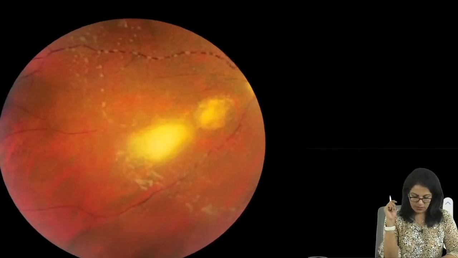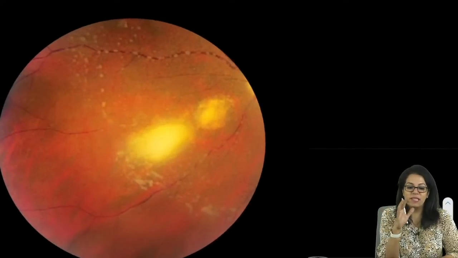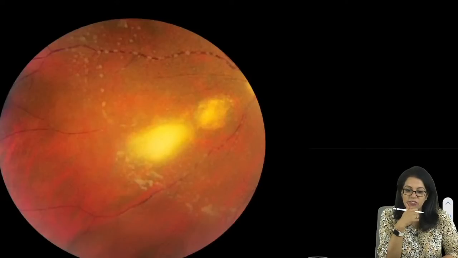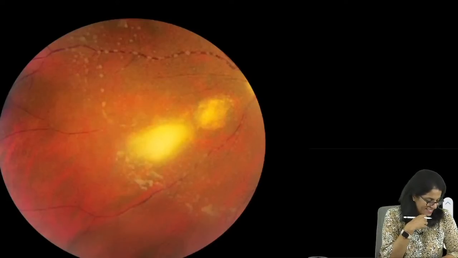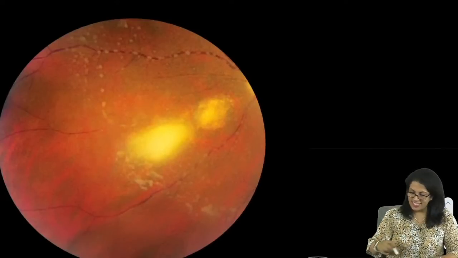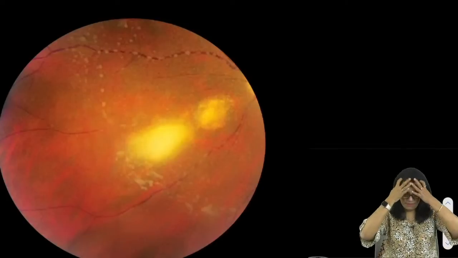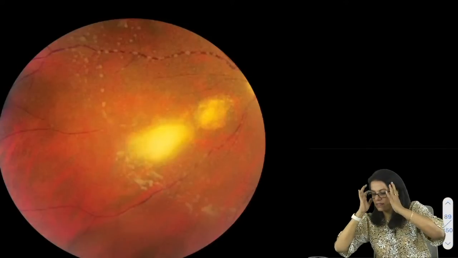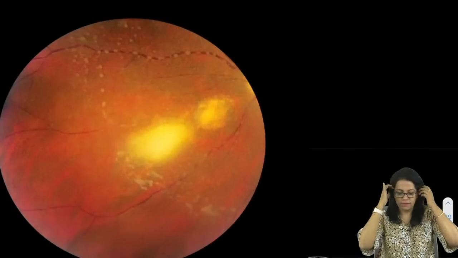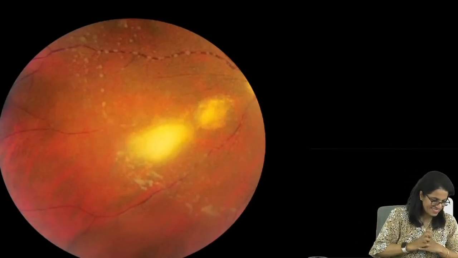Now tell me this one, all of you, what is this? I think many of you can answer this one. Can you see along the veins what is happening? I'll leave it for you to answer this one. Tell me.